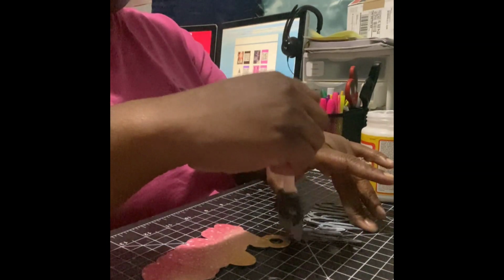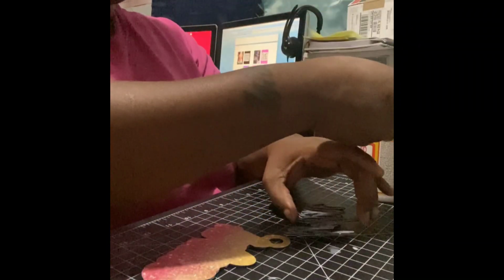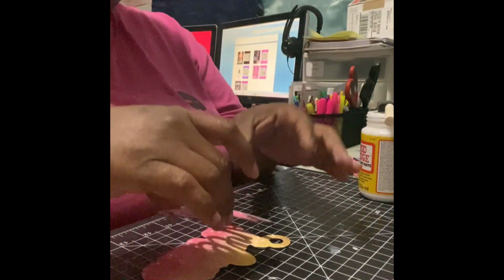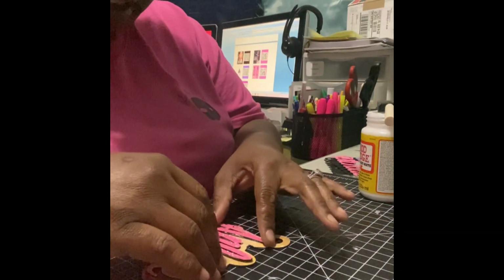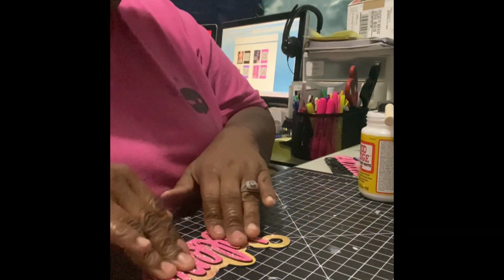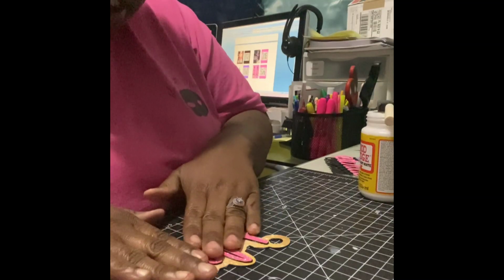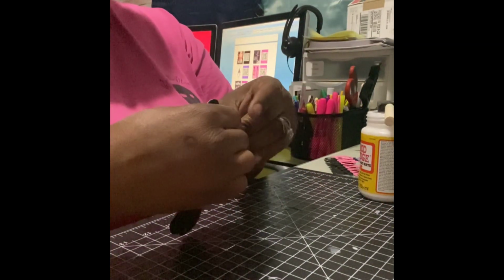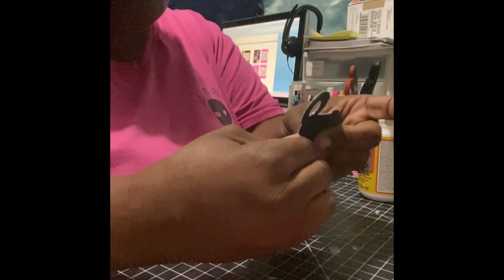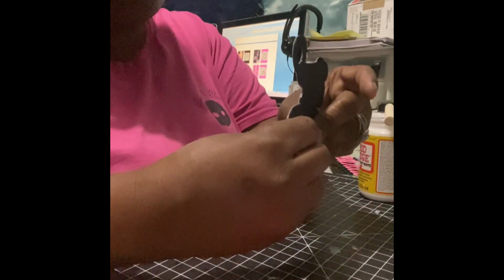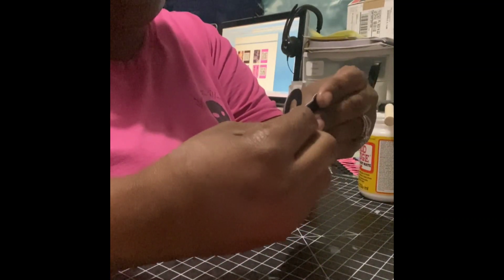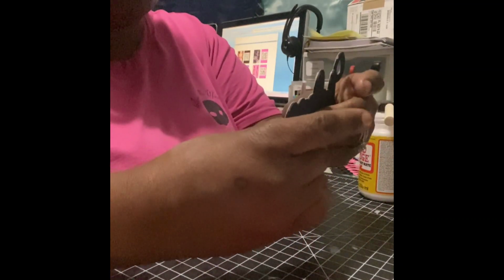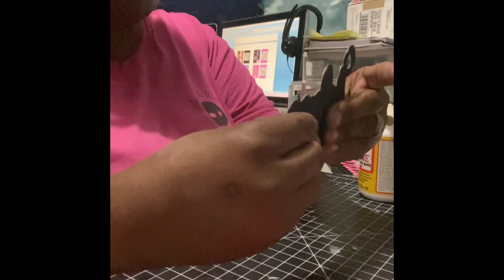And just do it real good again, so nothing can go underneath. And you just line it up basically how you did it in Design Space. And press it down really good again so that it seals right. And you want to make sure it's straightened out. When you lay it down to dry, I generally try to let them completely dry before I epoxy them.